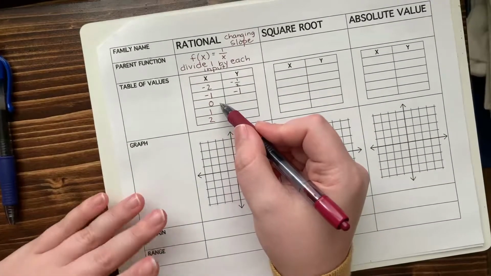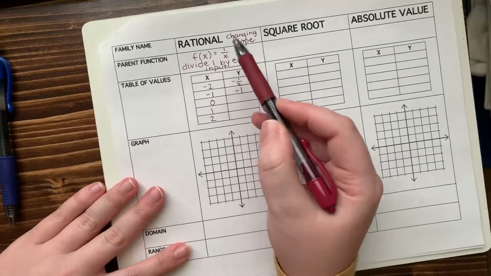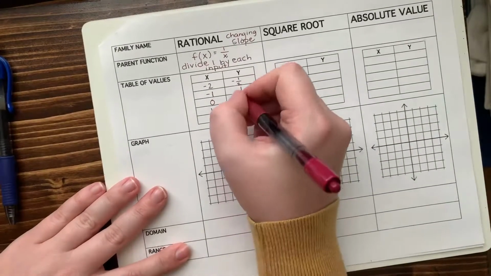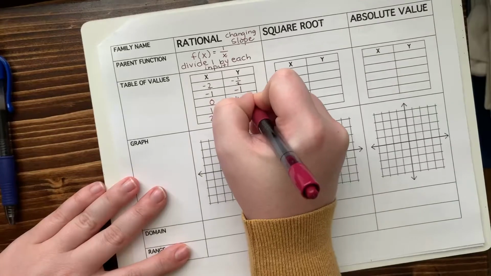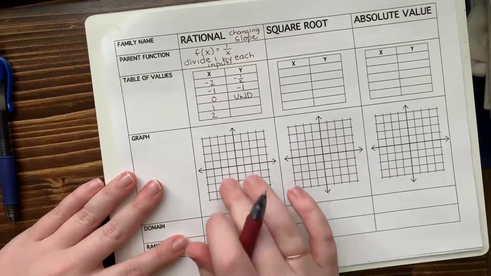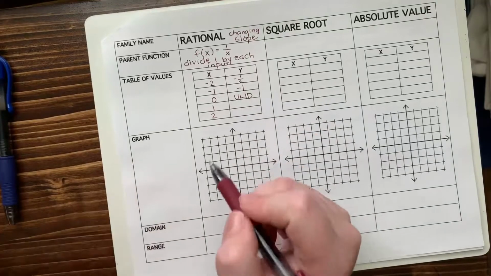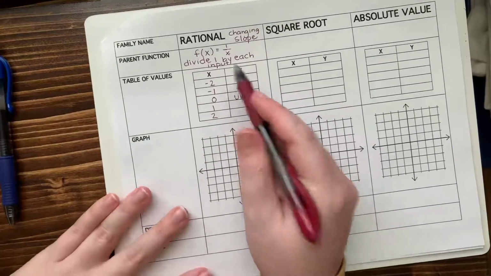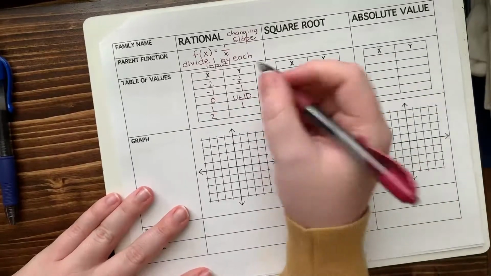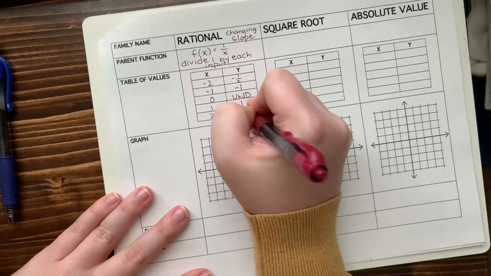Now, if we go to our calculator and we put 0 in the denominator, we know that that is going to be undefined. And I'll show you what that looks like on the graph. Undefined, not possible, so you can just say UND. 1 in there is going to be +1, and then 2 is going to be +1/2.